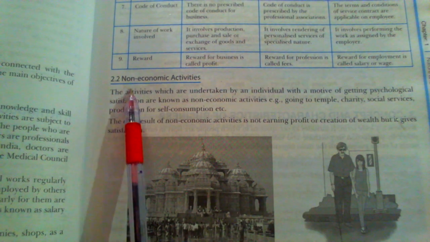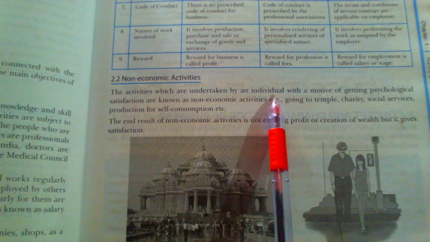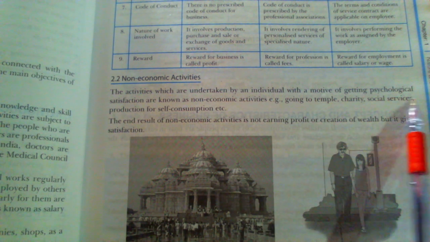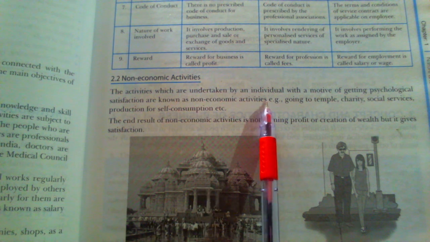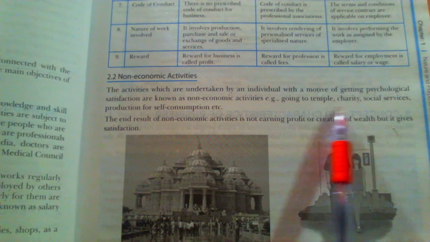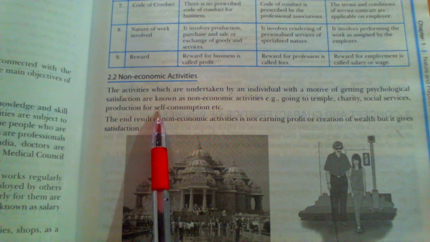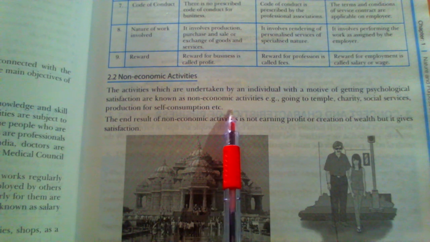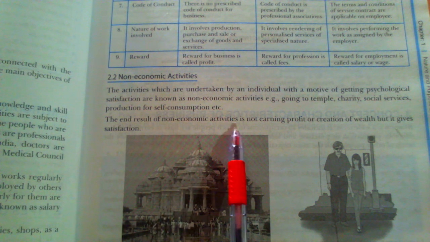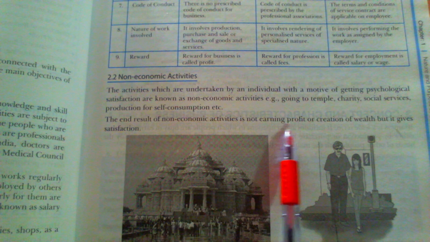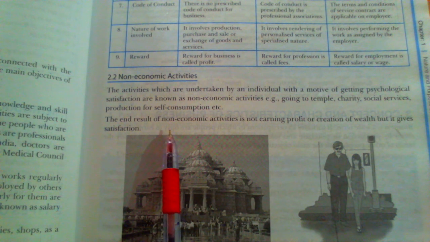Next is non-economic activities. The activities which are undertaken by an individual with the motive of getting psychological satisfaction are known as non-economic activities. Examples: going to temple, charity, social services, production for self-consumption, etc. The end result of non-economic activities is not earning profit or creation of wealth, but it gives satisfaction.